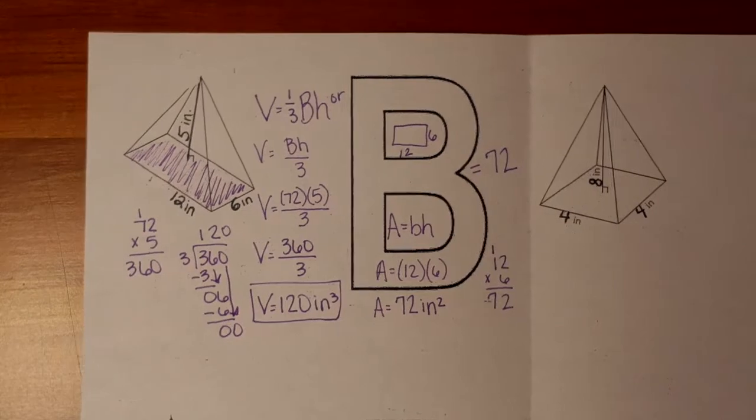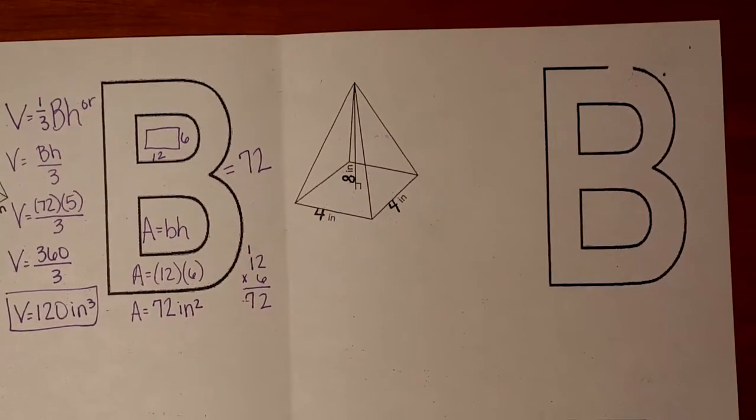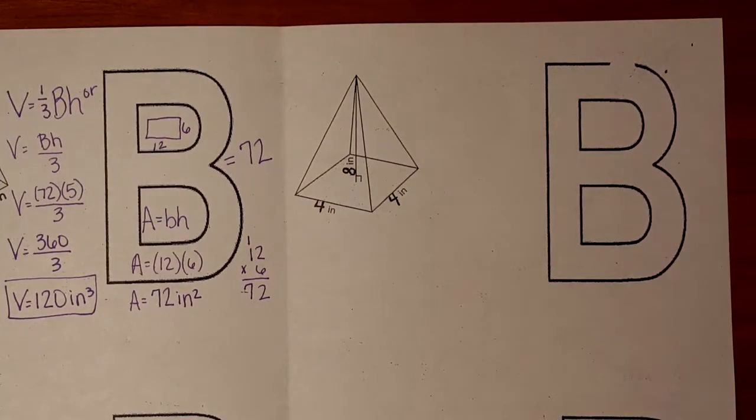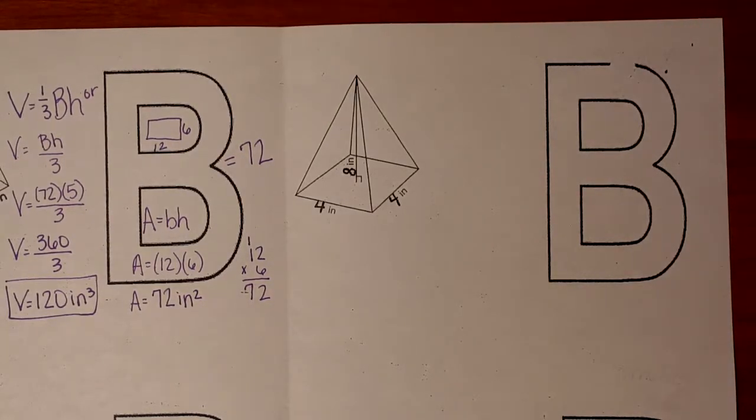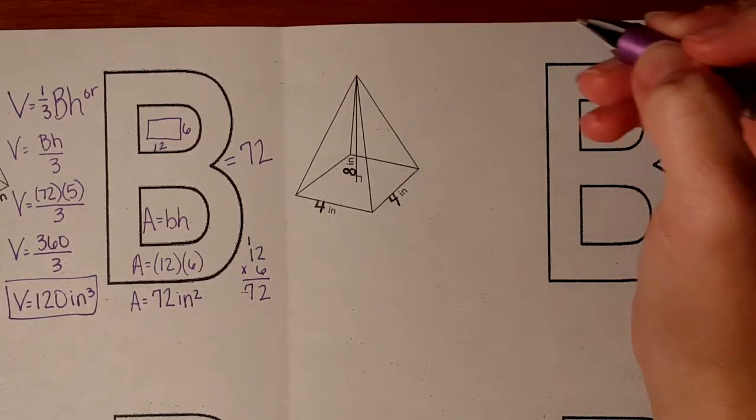Okay, let's look at our next example. Now we're going to find the volume of this square pyramid. And since all squares are rectangles, it uses the same formula as it did for a rectangular pyramid.